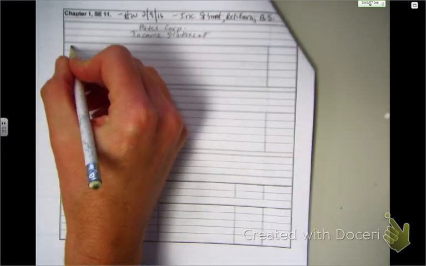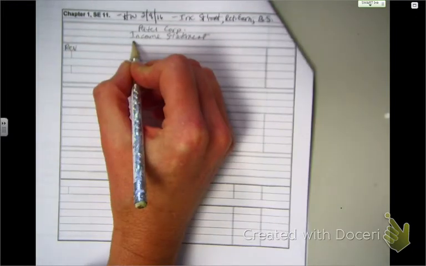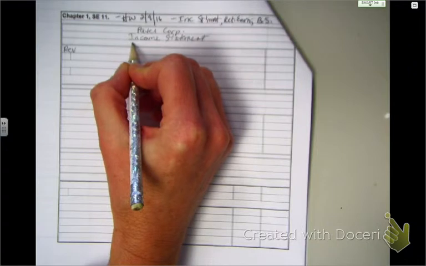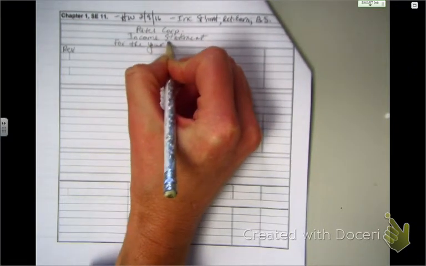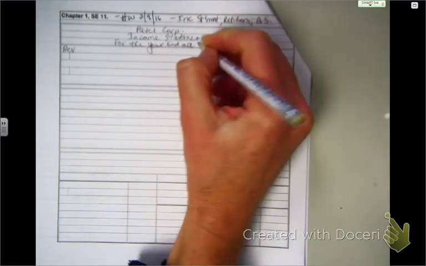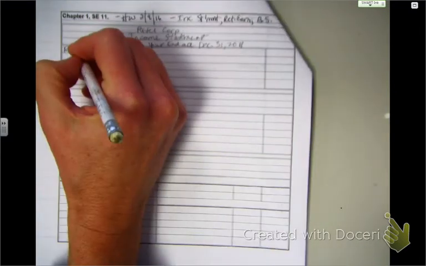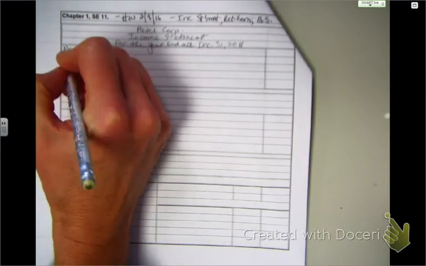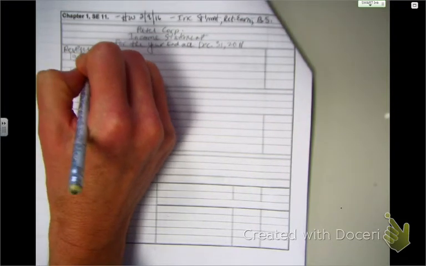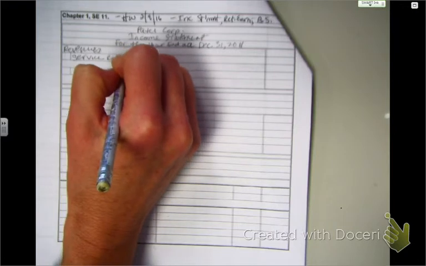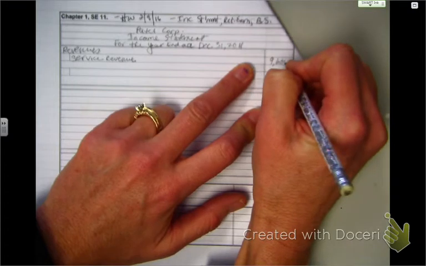What do we know? What is the revenue for Patel? Oops, I'm sorry, I didn't finish my heading. What should I say is the rest of my heading? For the year ended December 31st, 2011. Okay, and then we have our revenues. What type of revenues? Service revenues. Do we have any other revenues in this company? Do we have any others?